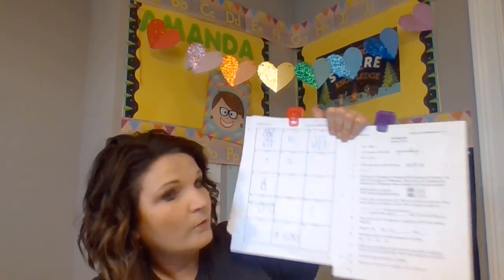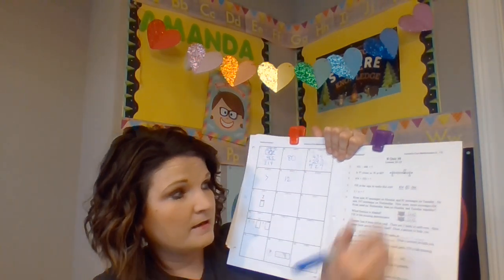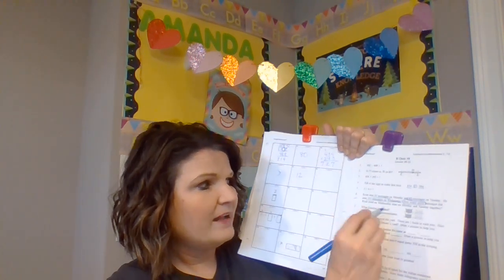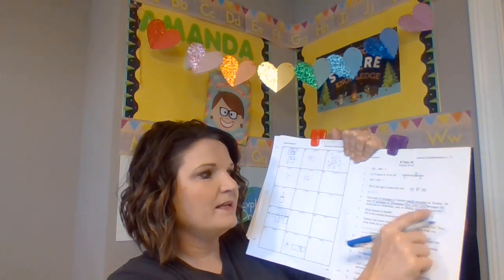Number 6, Ryan sent 45 messages on Monday. Okay, that looks like something I probably need to underline. And 83 messages on Tuesday. We'll go ahead and underline that. He sent 197 messages on Wednesday. Whoa. How many more? I'm going to circle how many more, because we know that how many more means that I'm going to subtract. Good job. How many more messages did Ryan send on Wednesday than Monday and Tuesday together? And together lets us know that we're going to add. Yes.